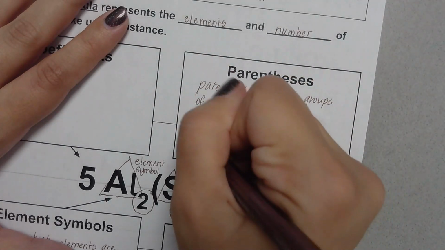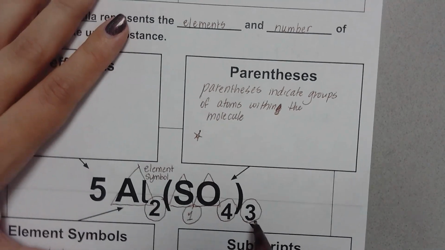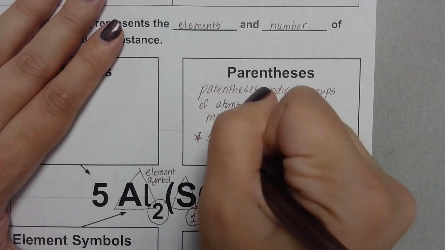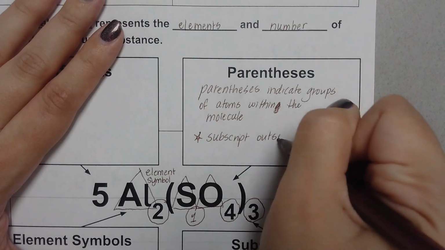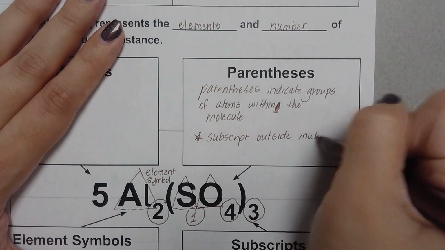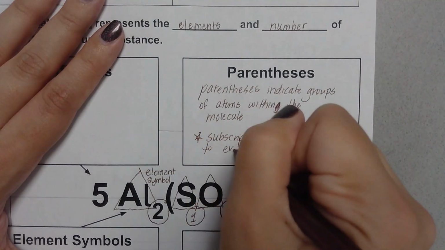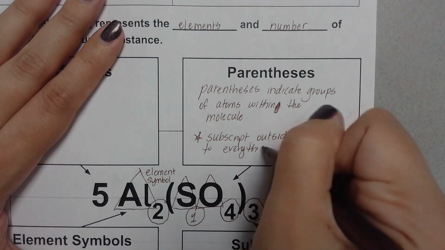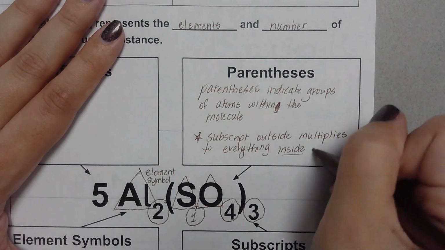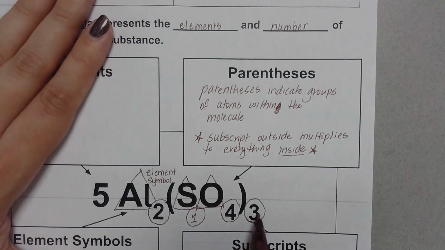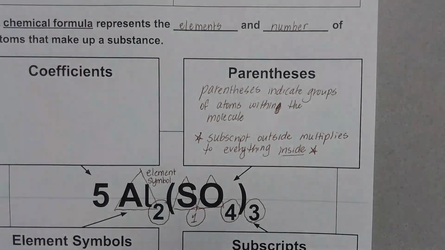Here's the important thing that you need to know. The subscript outside of the parentheses, so this 3 for instance, multiplies to everything inside. So this 3 will end up distributing to this O and to this S, which we'll talk about more later.